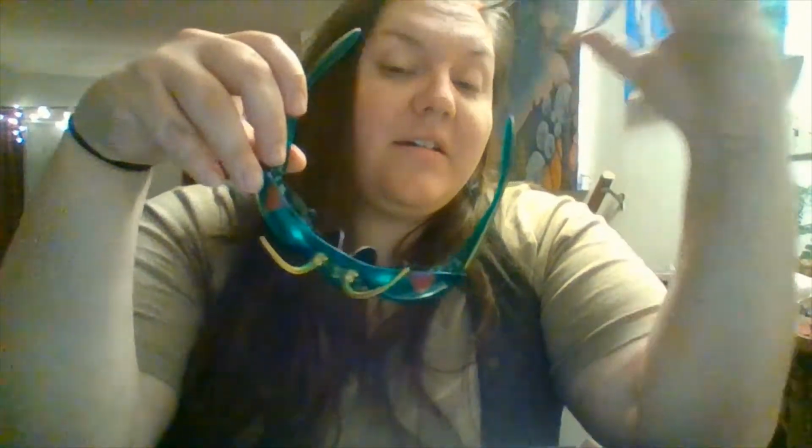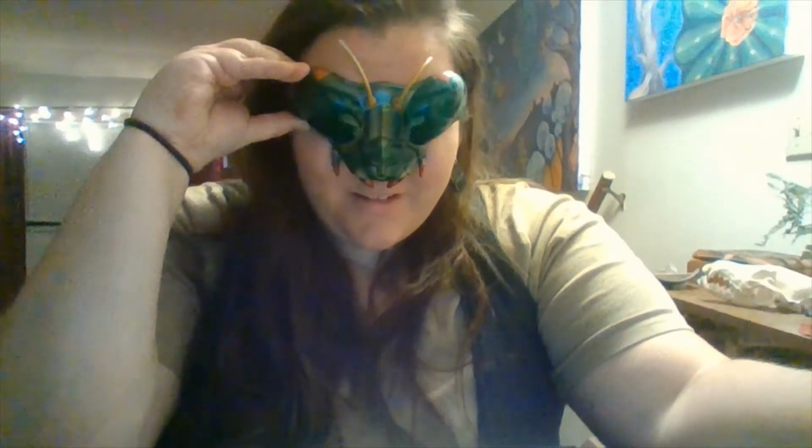And this is really helpful for tracking movement. So if you have a predator, like a praying mantis, I have some praying mantis glasses. A praying mantis would be looking for other insects to hunt, and having this composite view would help it very easily track a movement in one section and attack it and grab its meal.